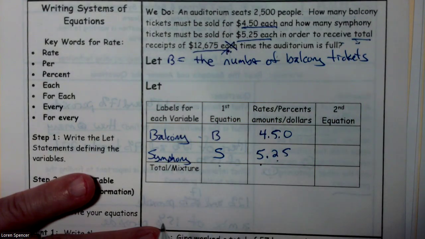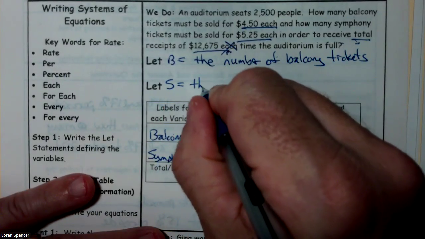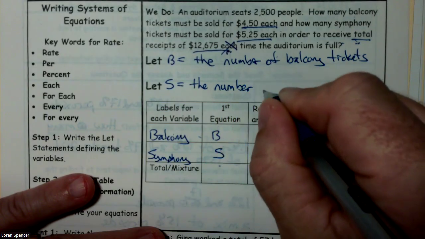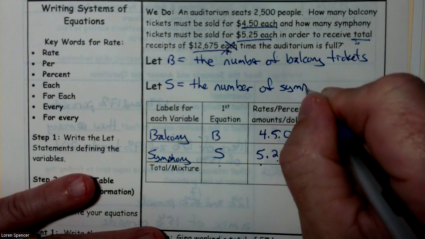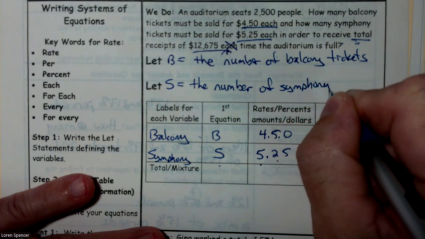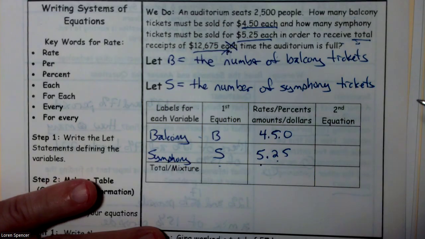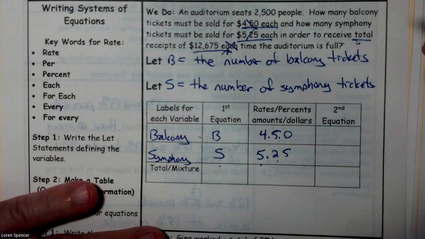and being real creative, we'll make that an S. So let S equal the number of symphony tickets. All right, we've already dealt with the $4.50 and the $5.25.